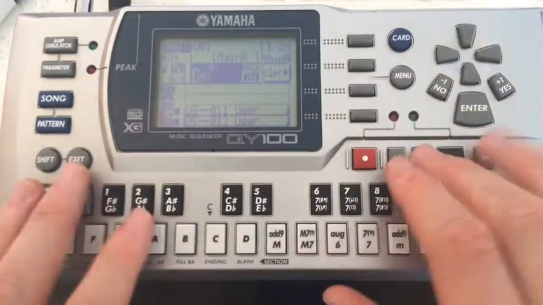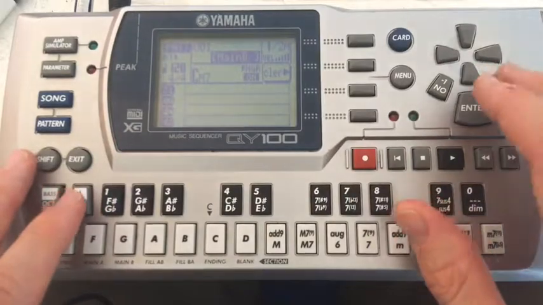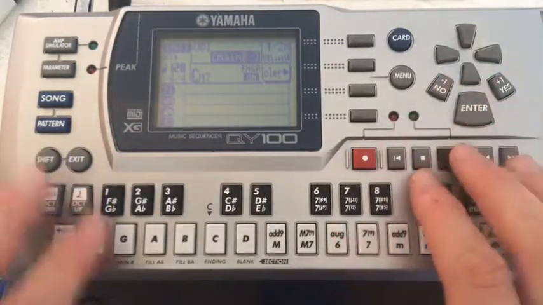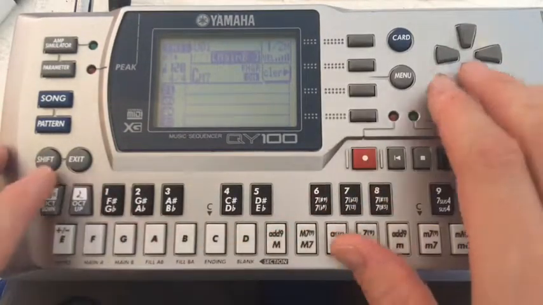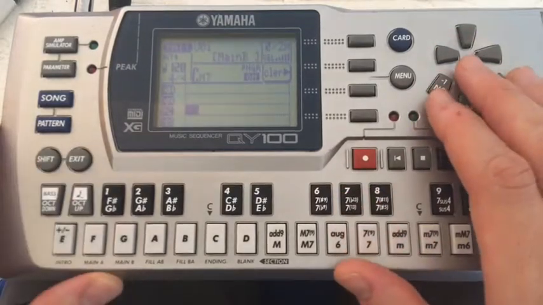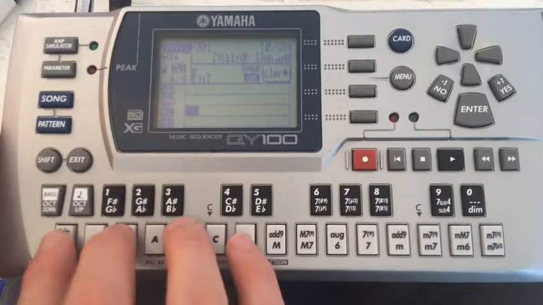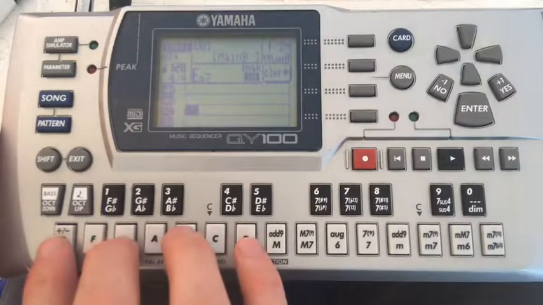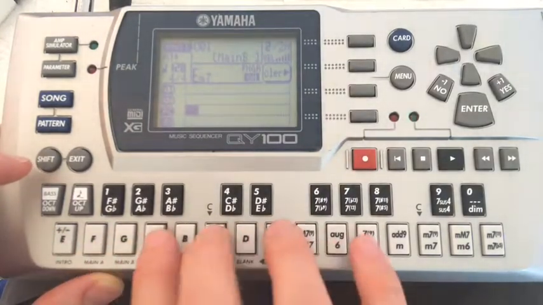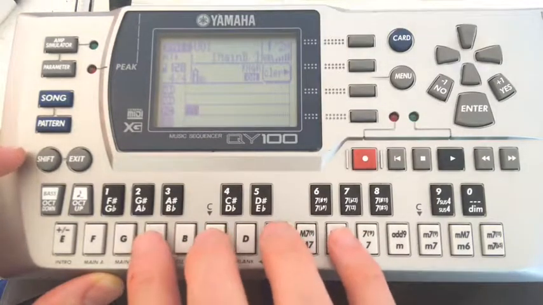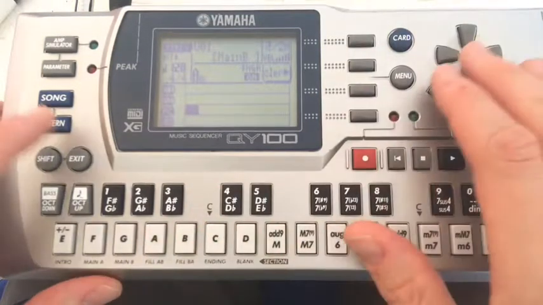So you can kind of move through the chord progressions. I haven't used it in a while, so this is not a very musical example. Sorry. It's kind of fun.